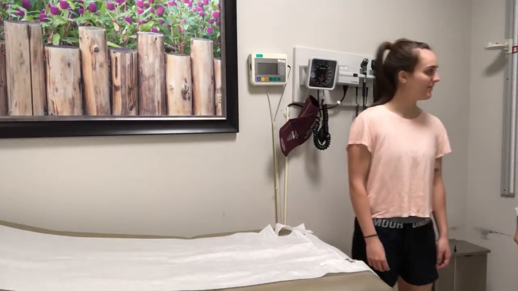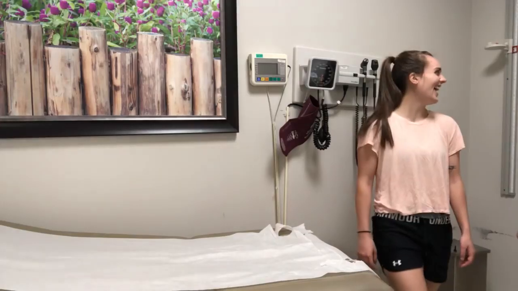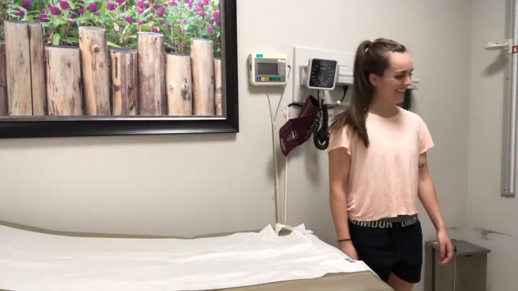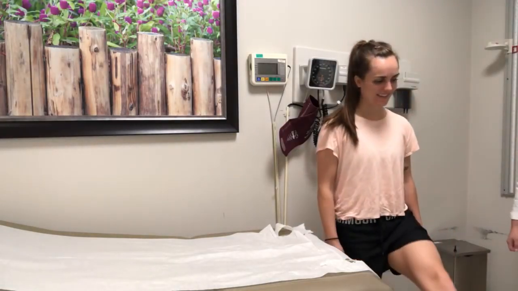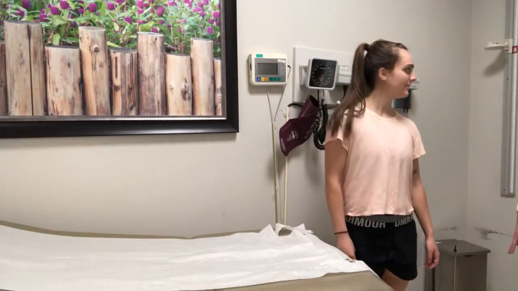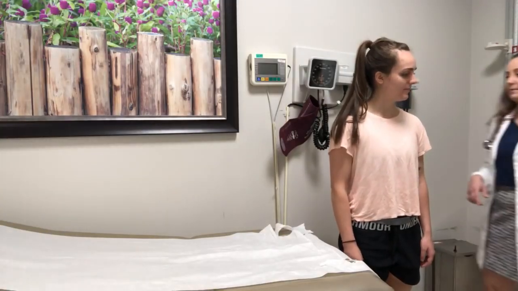Perfect. Okay, so I want you to bend your knees. So bend. Oh, well, that's fine. That worked too. Okay, so bend one knee. Okay. Bend the other. Okay, then extend it out. Perfect. Extend it out. Awesome. So that checked your range of motion of your hips and your knees. Okay? All right, so now what I'm going to do is have you come around and I'm going to check out your back.